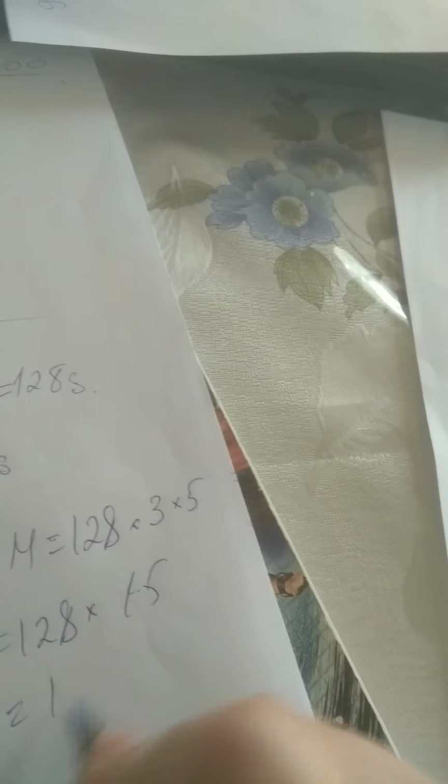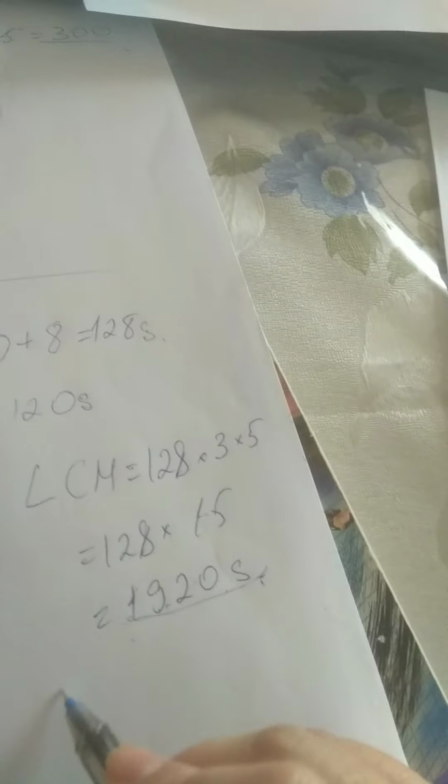But the answer with the seconds, you can check your answer, and maybe they give the answer in minutes, but it depends on you. If you write in seconds, it's true, or if you want, you can convert to the minutes. Both of them are true. So if you want to convert to the minutes, you should divide this number by 60.